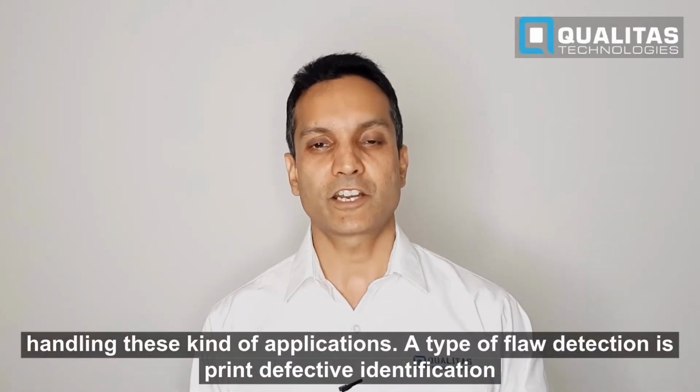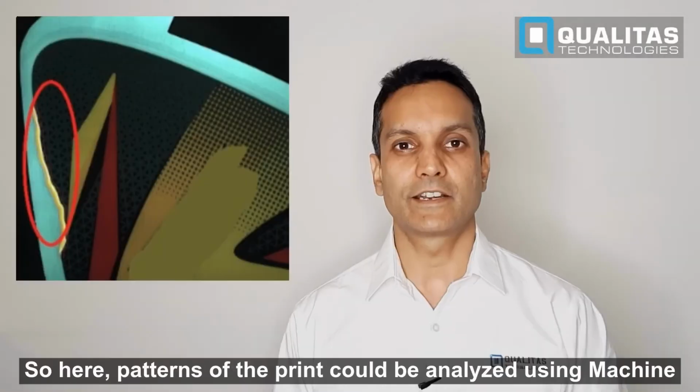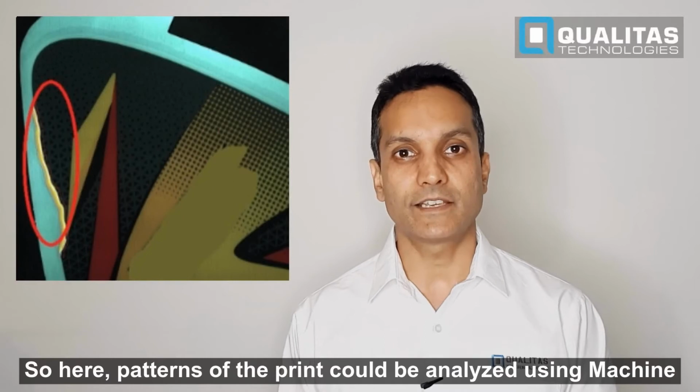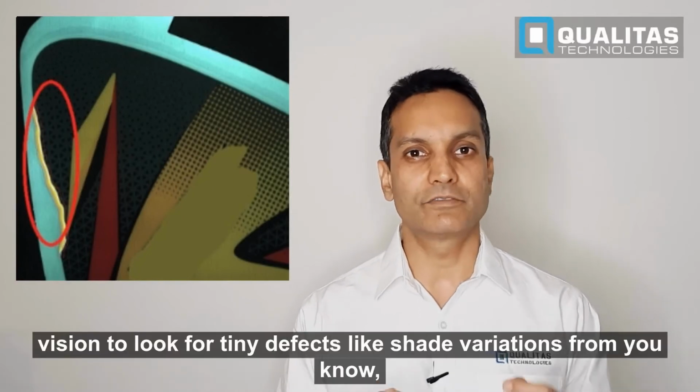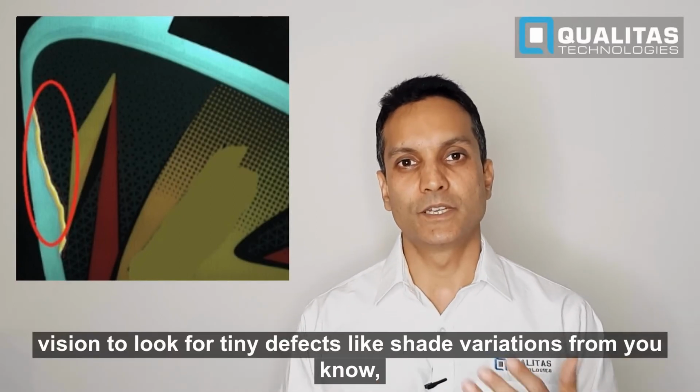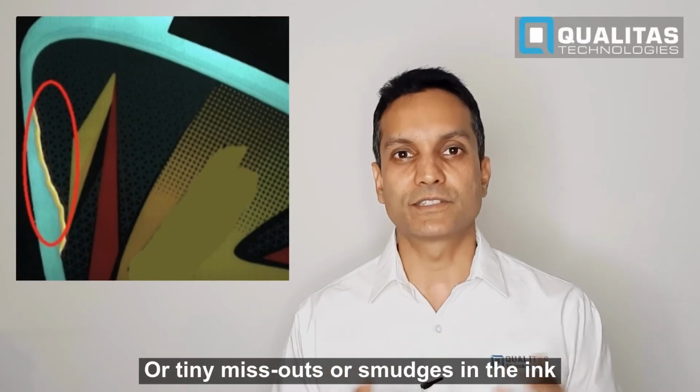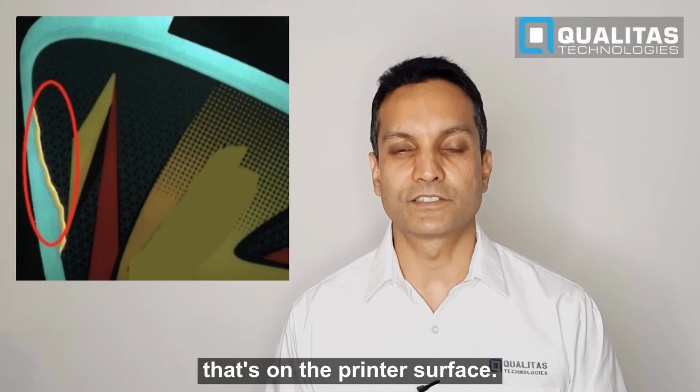A type of flaw detection is print defect identification as well. So here, patterns of the print could be analyzed using machine vision to look for tiny defects like shade variations from what it's supposed to be, or tiny misprints or smudges in the ink that's on the print surface.